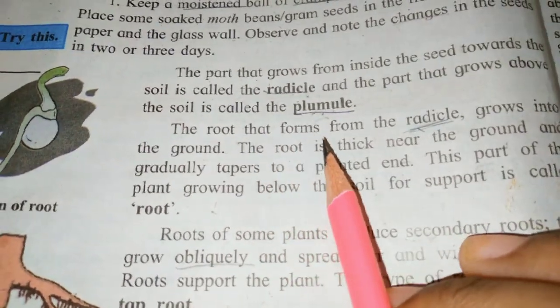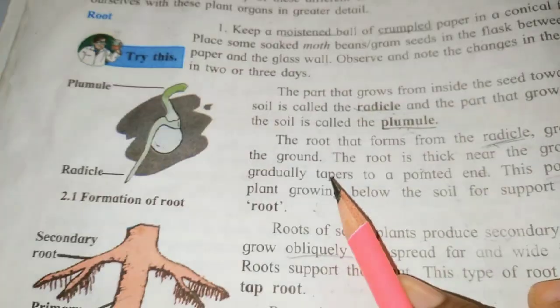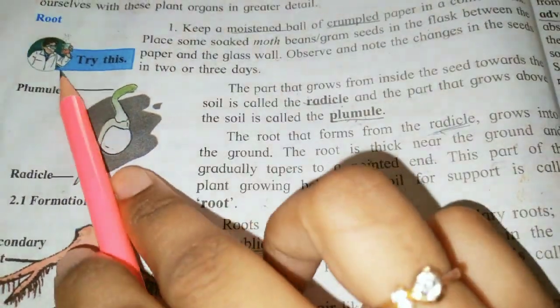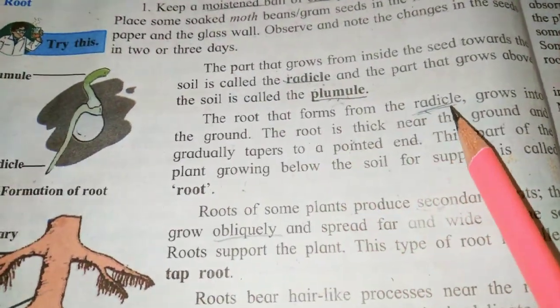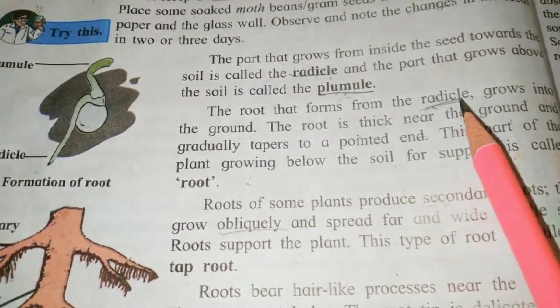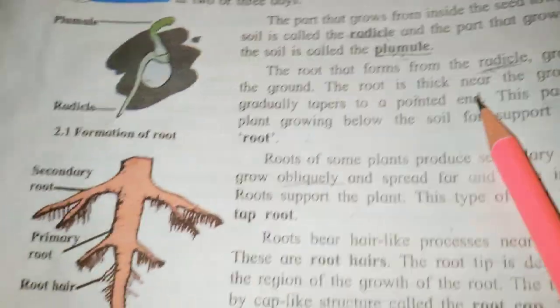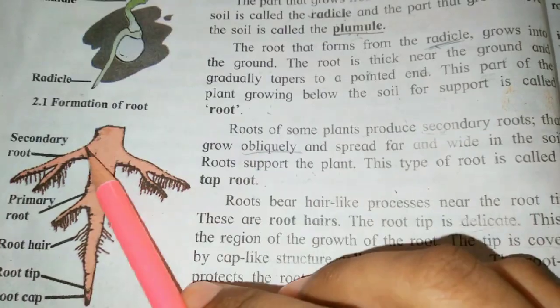The root that forms from the radicle grows into the ground. You can see a radicle, okay? And here the plumule. The root is thick near the ground and gradually tapers to a pointed end. You can see here.